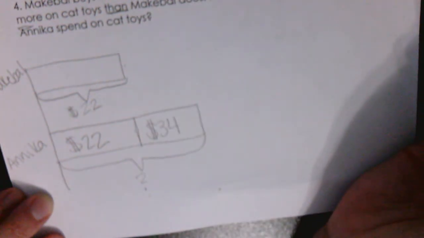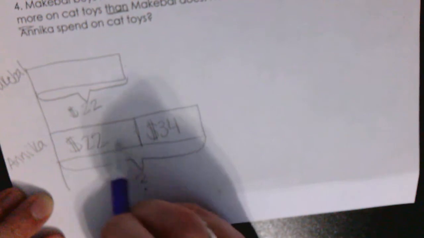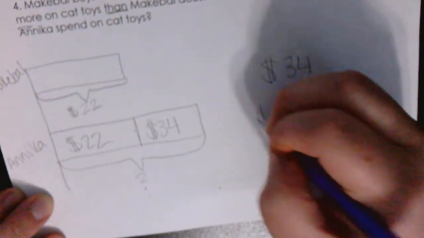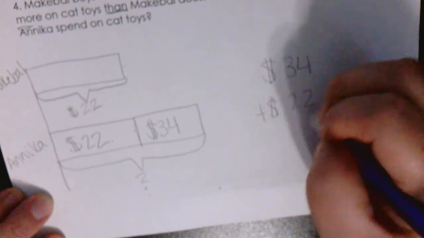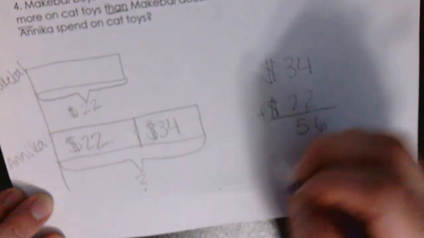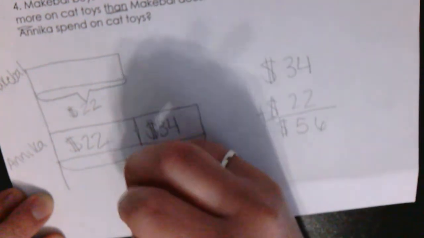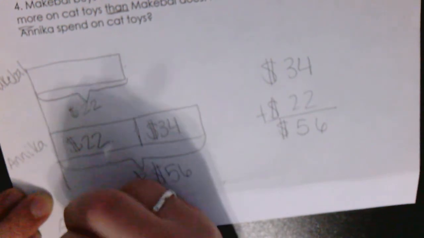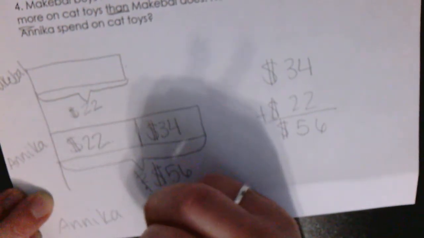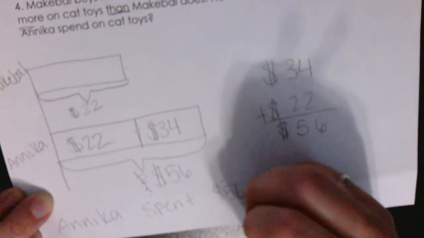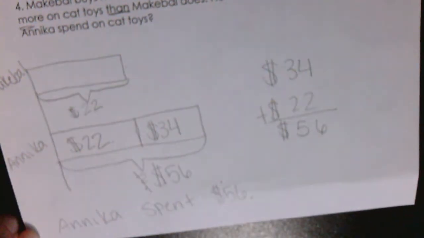So now we have enough information to solve because we have our two parts. So we're going to add to find our whole. 4 plus 2 is 6. 3 plus 2 is 5. So Annika spent $56 and Mitzi was very appreciative.